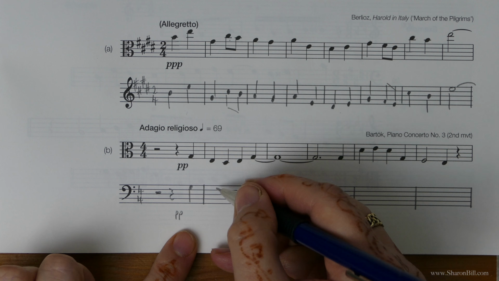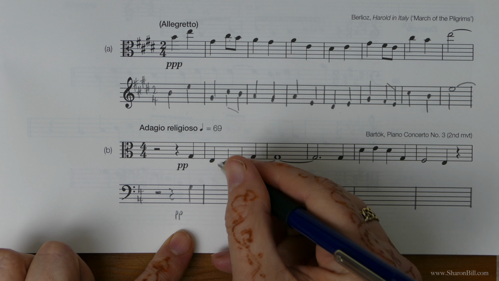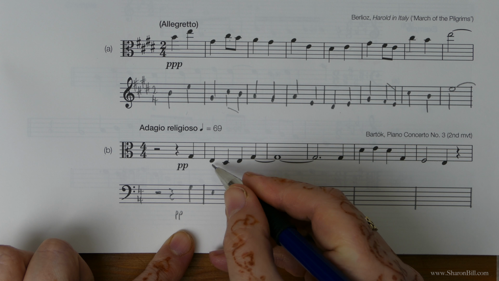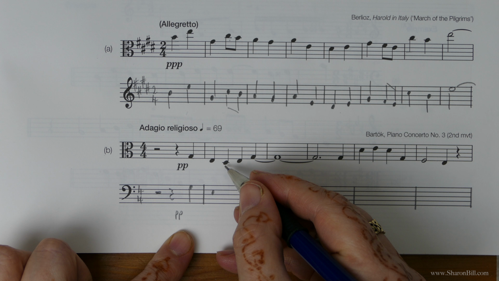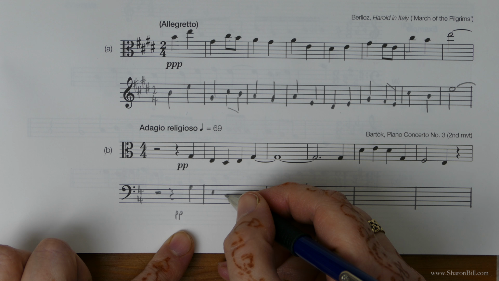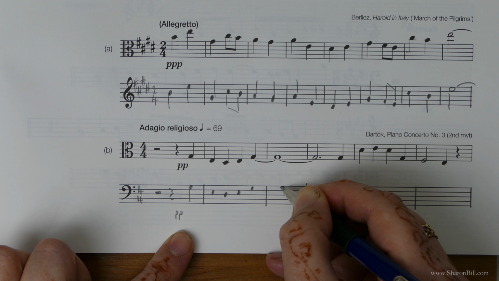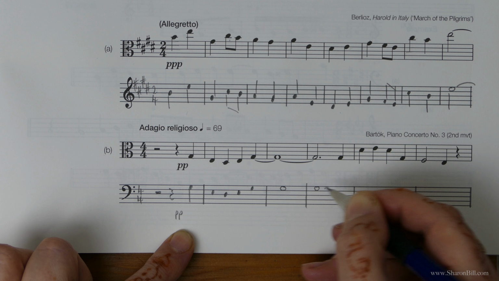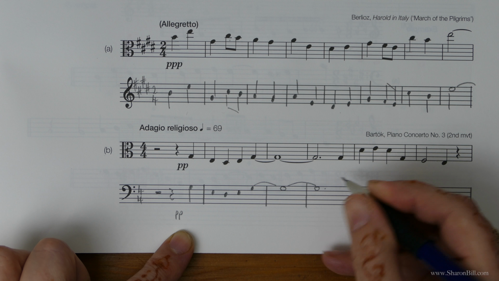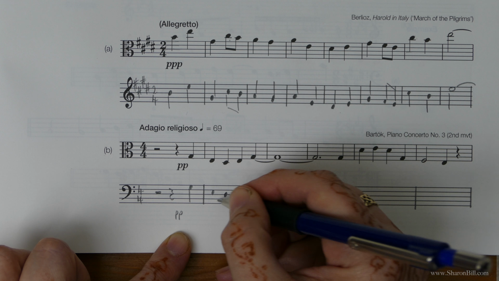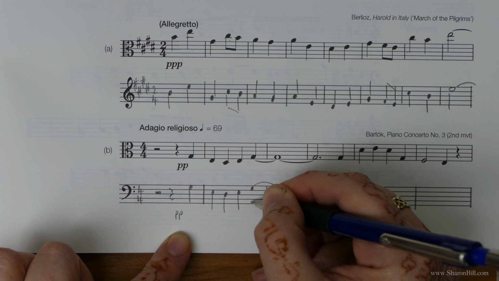So down a third, G, F, E, and then down a step, back up a step, up a third, tie that. That's a good few bars done quickly. Same note, let's just get these stems in then.